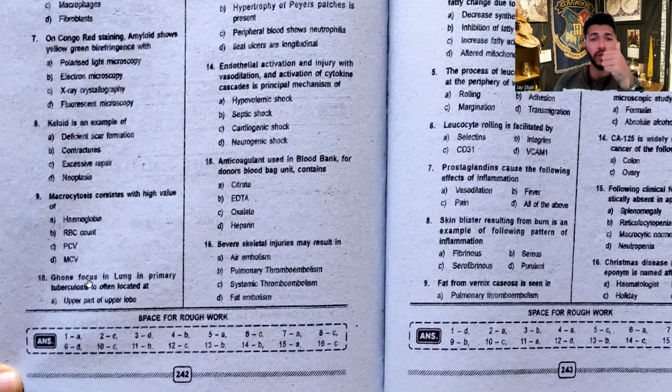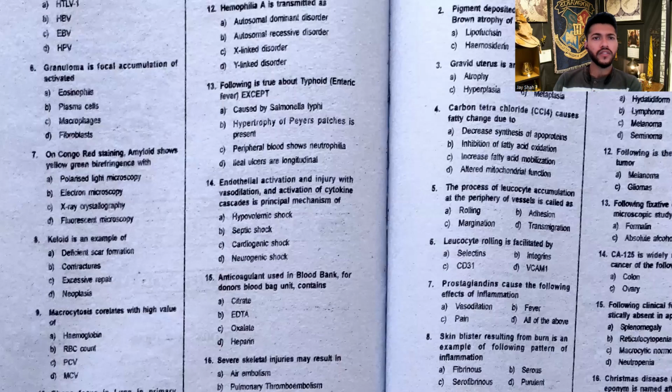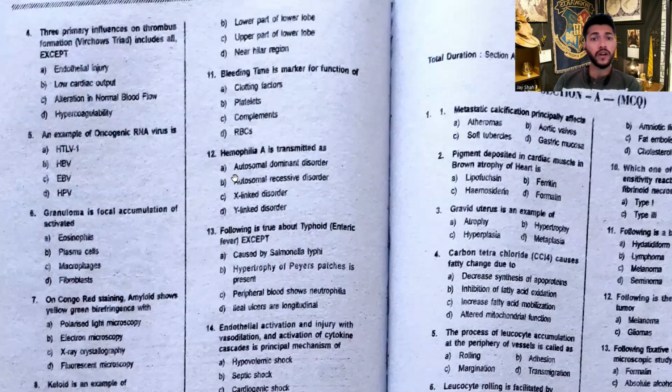So it is generally seen in upper part of lower lobe or lower part of upper lobe. So upper part of upper lobe, no. Is it seen in lower part of lower lobe? No. Upper part of lower lobe? Yes. Upper part of lower lobe. Bleeding time is generally a marker for platelets. Clotting factors, no. Bleeding time is a marker for platelets.